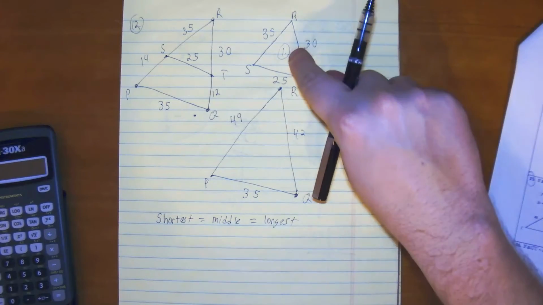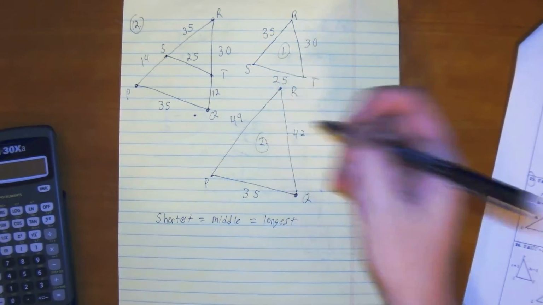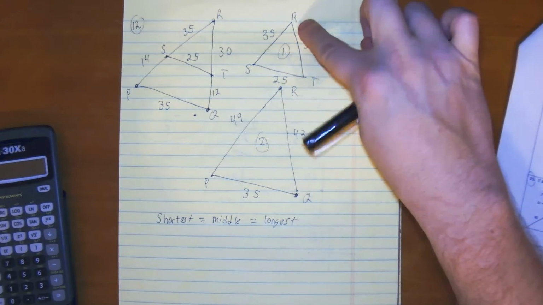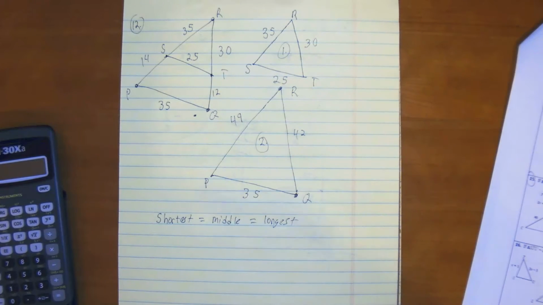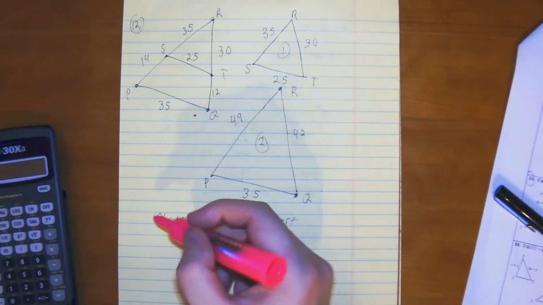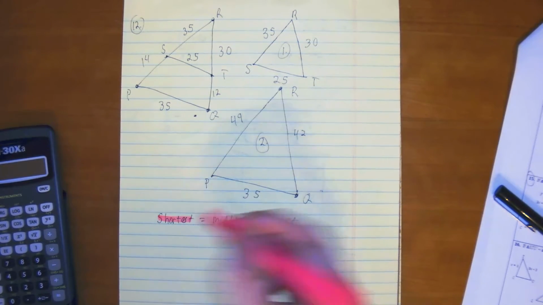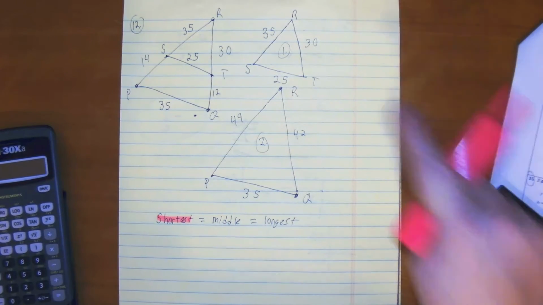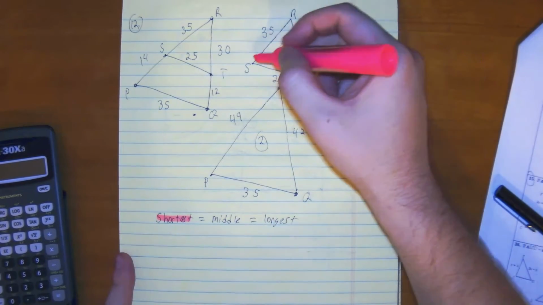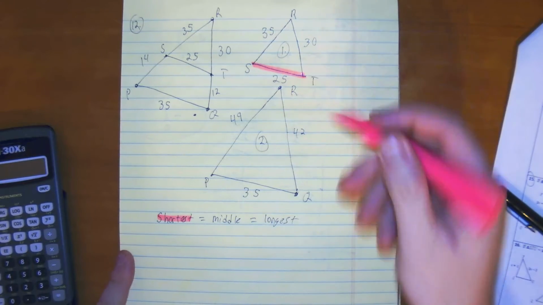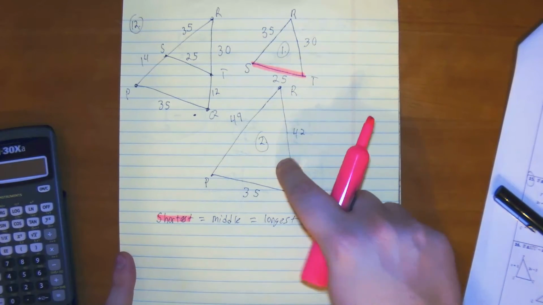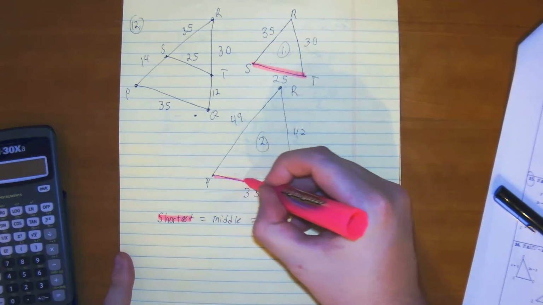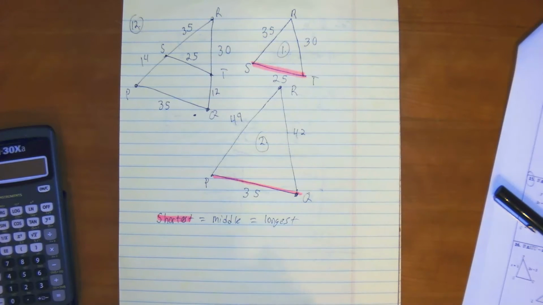So this is triangle 1, that's triangle 2. We're going to always start with triangle 1, then go to triangle 2 every single time. So first, let's compare the shortest. The shortest on triangle 1 is ST, because 25 is the shortest. On triangle 2, the shortest here is 35.